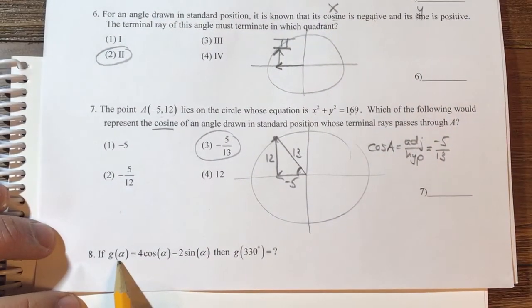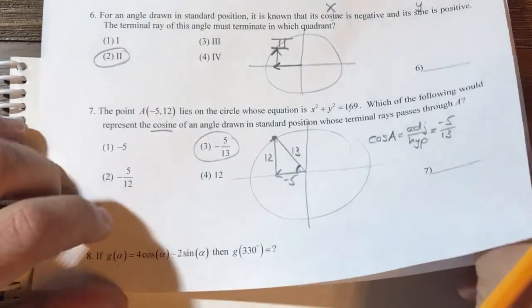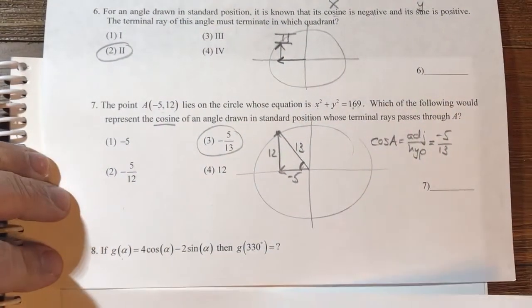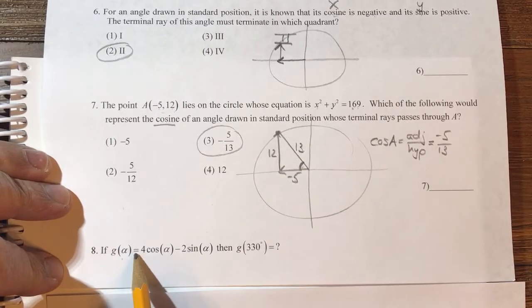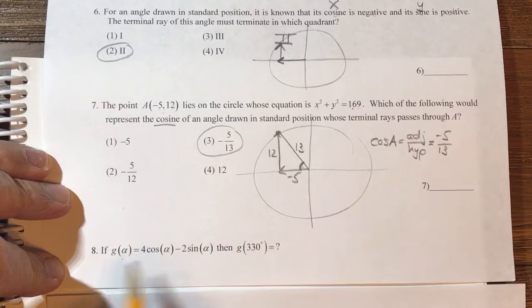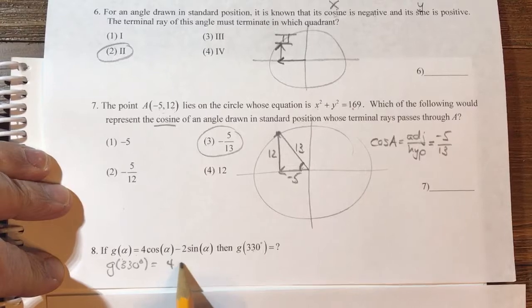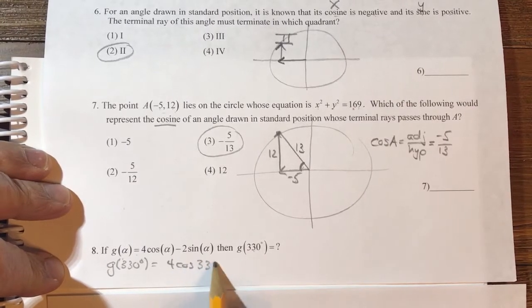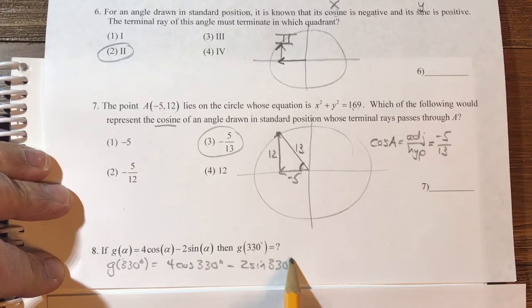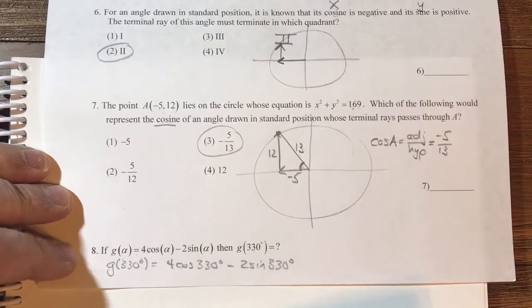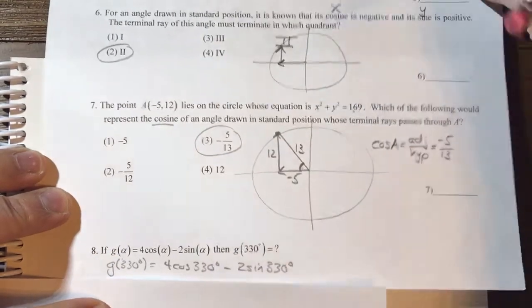That's another Greek symbol. Sorry, the choices are on my next page. Messed up there a little bit. It's multiple choice. G of alpha. You probably go, what is that? Well, alpha is 330. What is G of 330 degrees? It would be 4 times the cosine of 330 minus 2 times the sine of 330 degrees. I'm going to use my calculator now. And I need some paper here, as you can see.